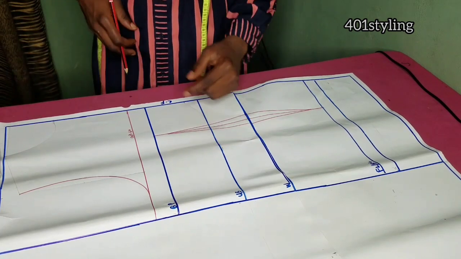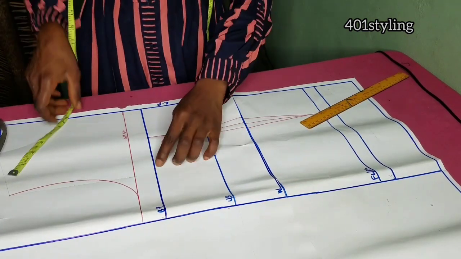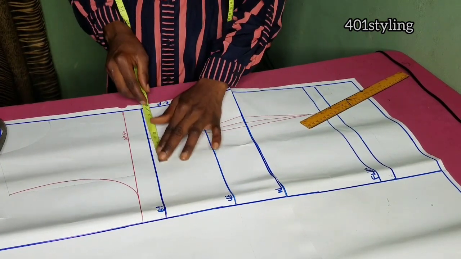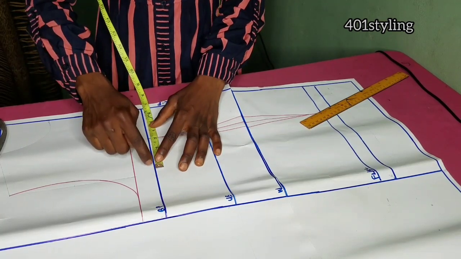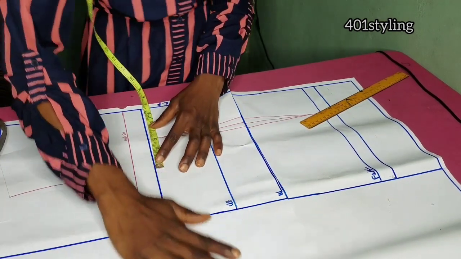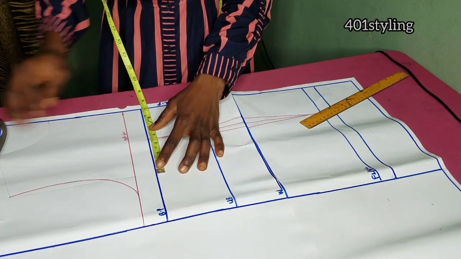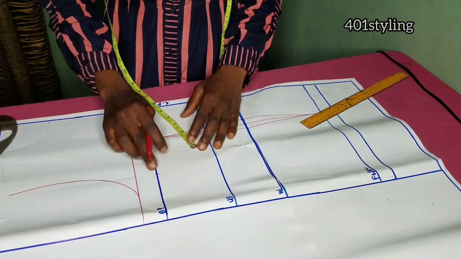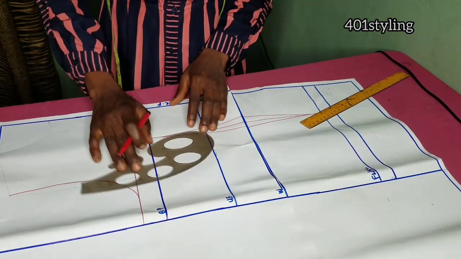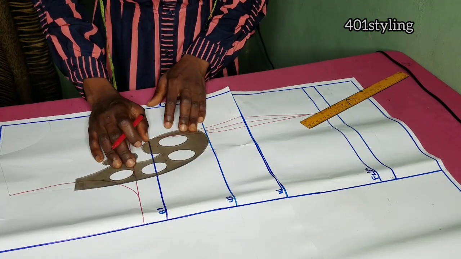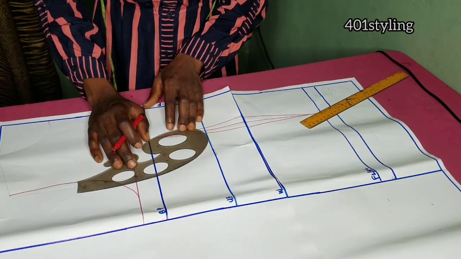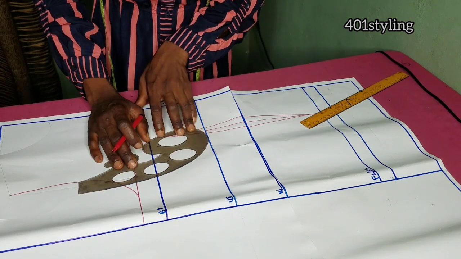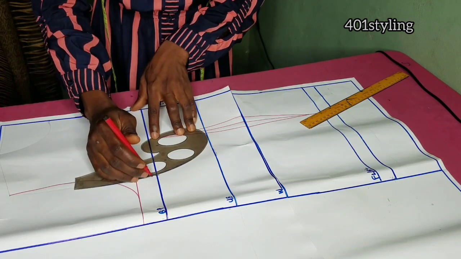Nobody's perfect, remember. On the other side too, whatever you have here, you will impute it on the other side too. Then you mark it on the bust point line. Do not mix it up. Just watch what I'm doing closely. I already marked it now, and I'm going to connect from the underbust, from the dart leg, do not forget, then to the chest line.